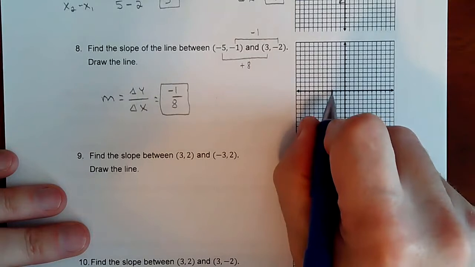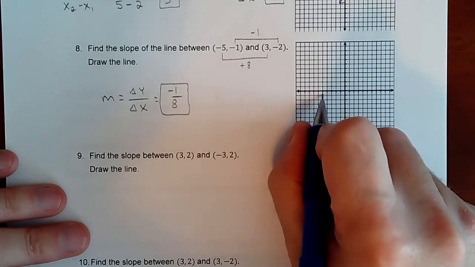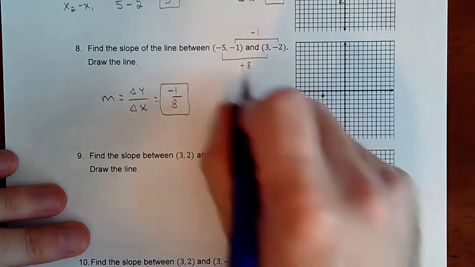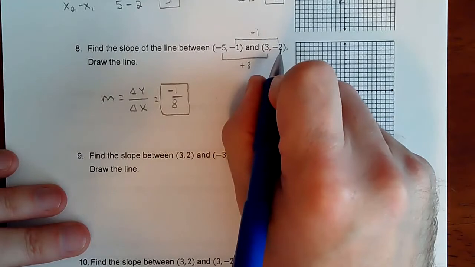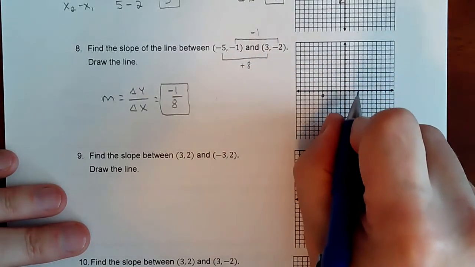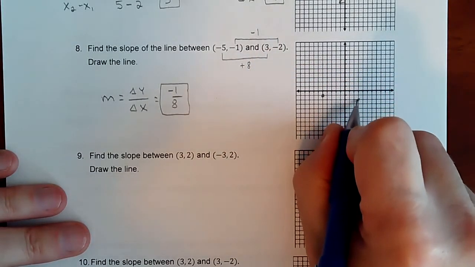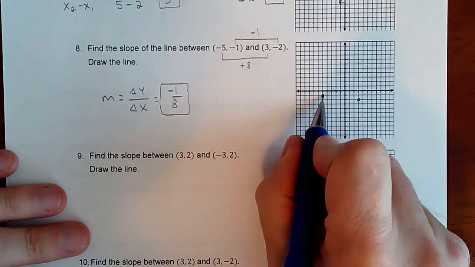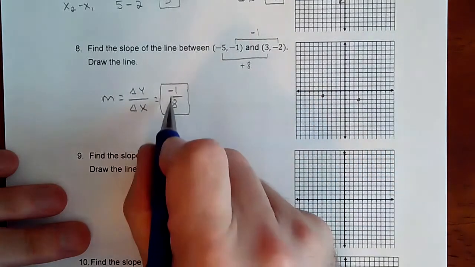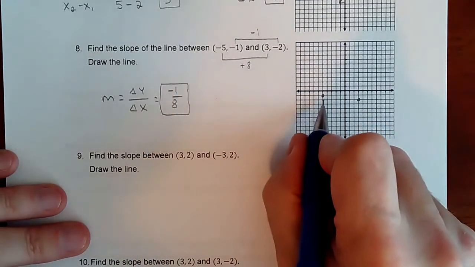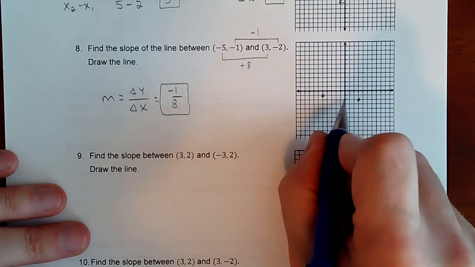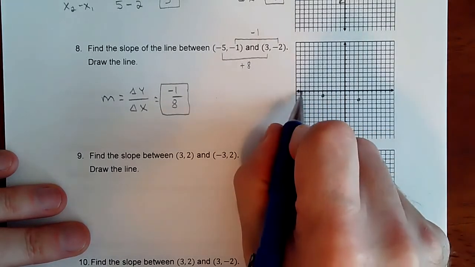So 1, 2, 3, 4, 5, -1. We went left 5, down 1. And we're going to go right and then down: 1, 2, 3, 1, 2. And then just to double check that this goes down 1 over 8, down 1 over 1, 2, 3, 4, 5, 6, 7, 8. Perfect.